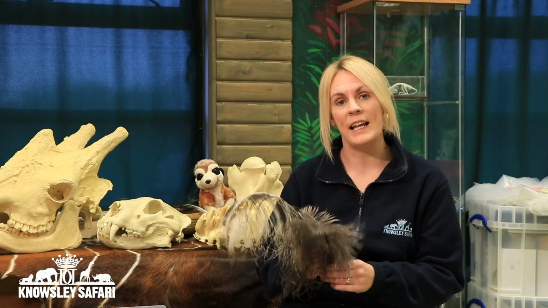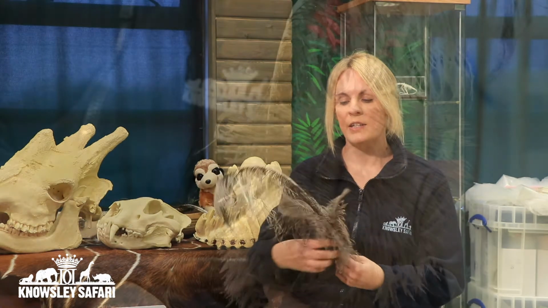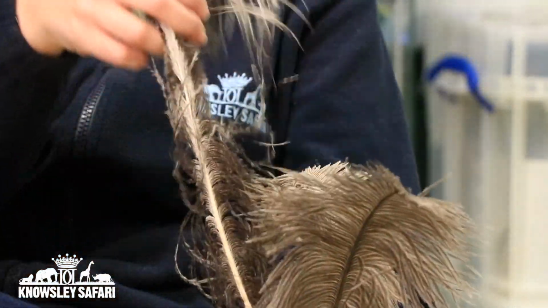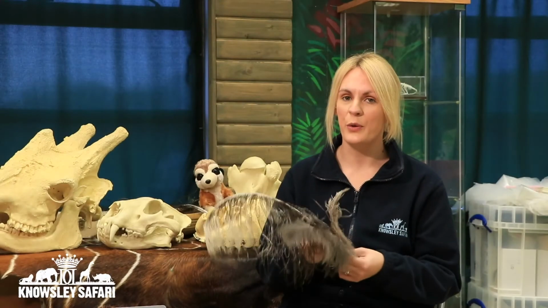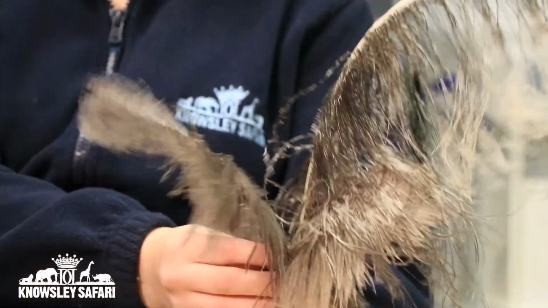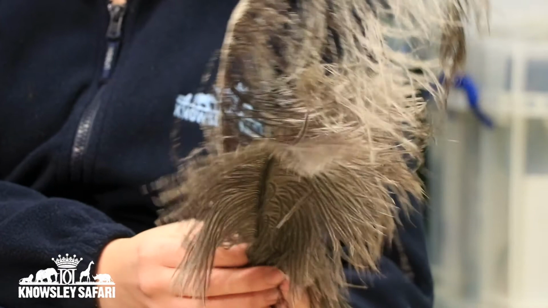Another property which ostrich feathers have is they help to regulate the temperature of the animal. So these ones here, you can see they are lovely and fluffy. They're not water resistant like some feathers are. And of course, ostrich can't fly, but they do help to control the temperature of the animal because of course, as birds, ostrich are warm-blooded. So that's another example of an adaptation of the ostrich.